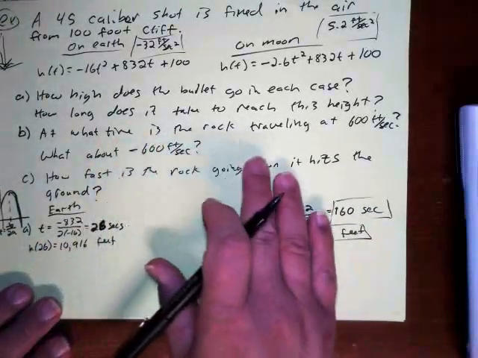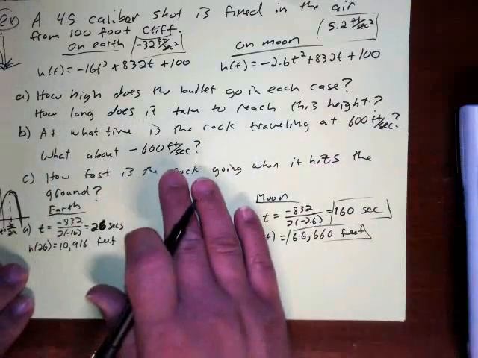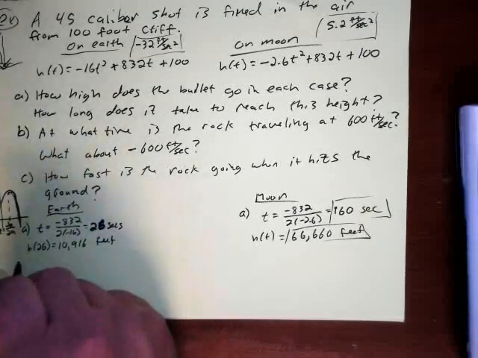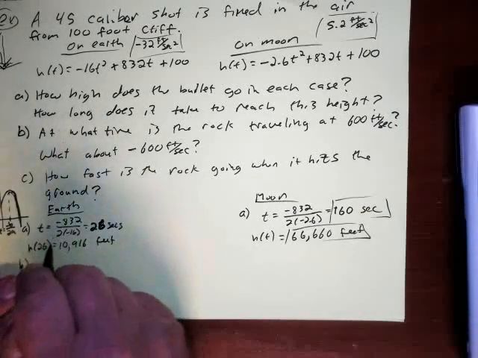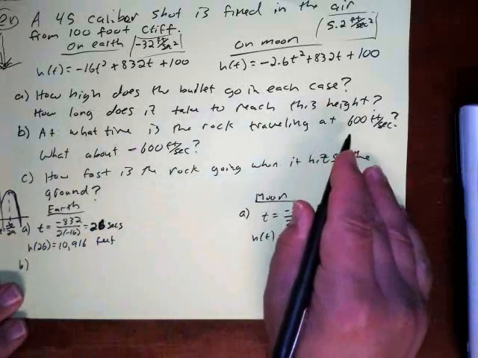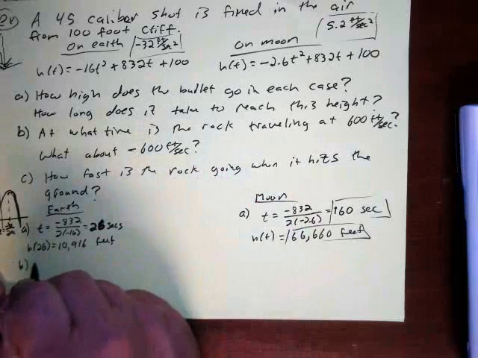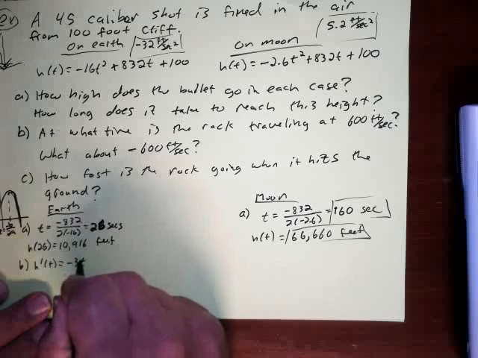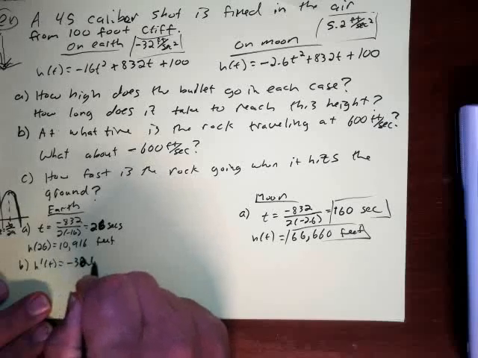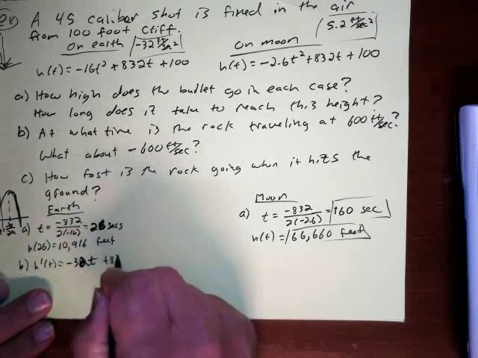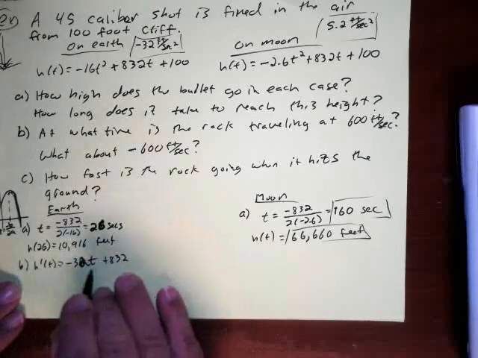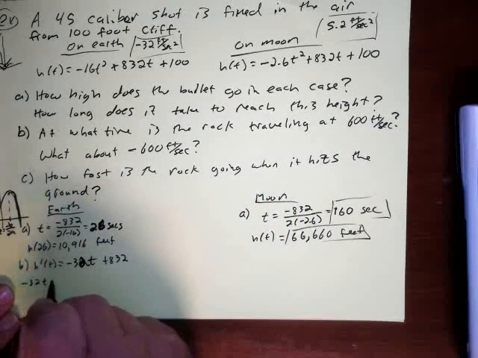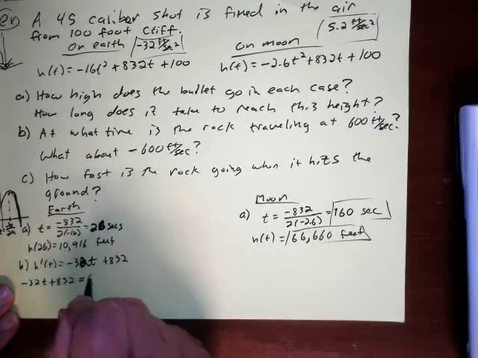Now it wants to know, at what time is the rock traveling at 600 feet per second? What about negative 600 feet per second? So what I'm going to do here, I'll do this for the Earth, is I'm going to take the derivative and set the derivative equal to this. This is the velocity, right? And so h prime of t is negative 32t plus 832. So now what I want to do is set the derivative equal to 600 feet. Negative 32t plus 832 is equal to 600.